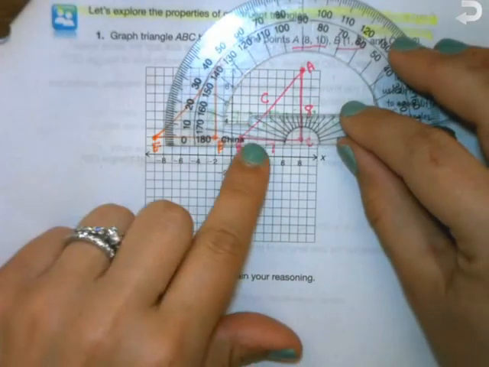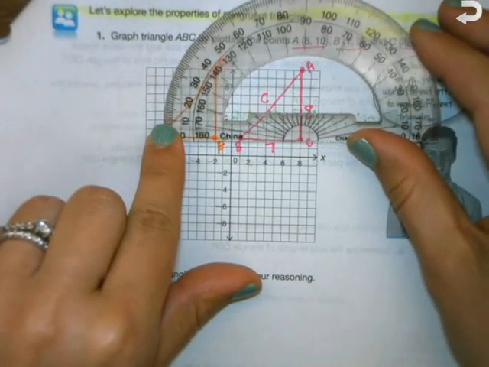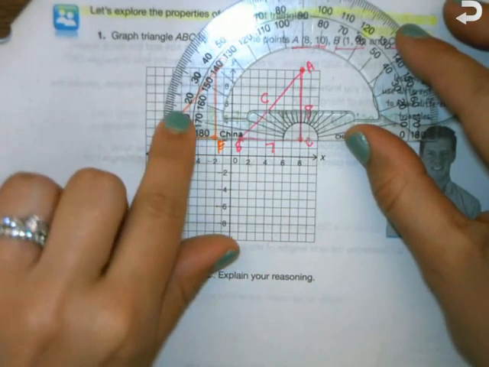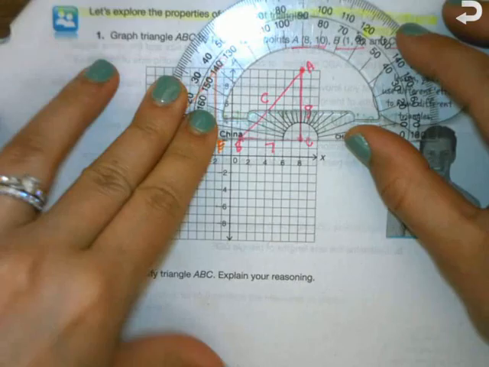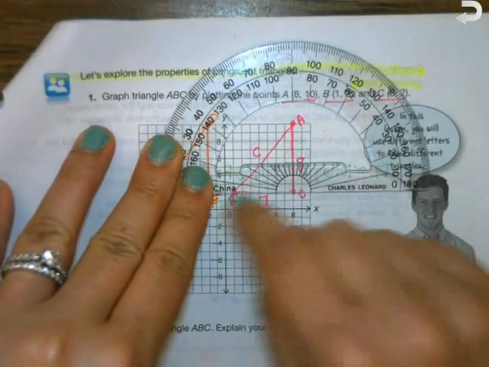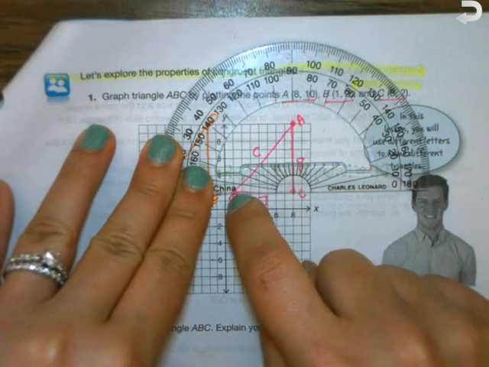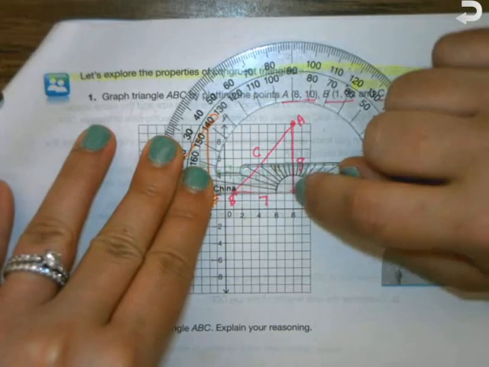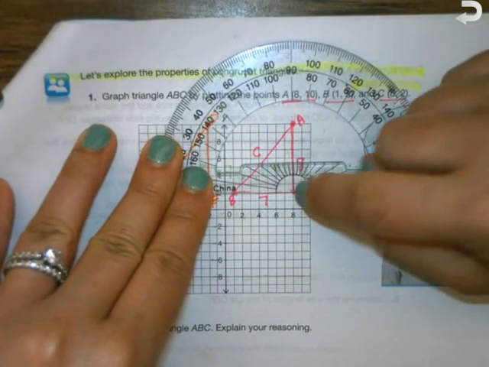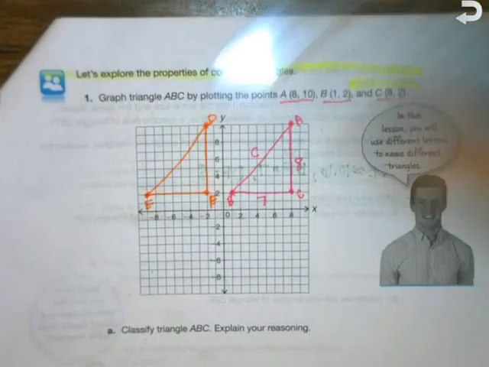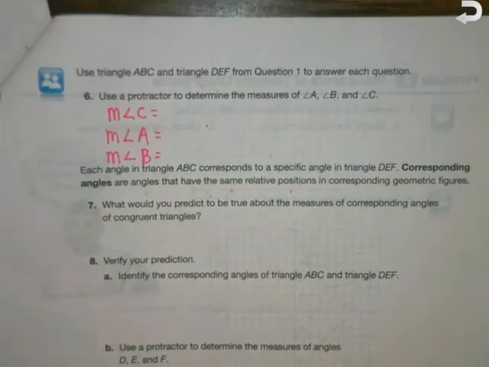So remember, you line up your protractor on angle C. Make sure that segment BC is a straight line going horizontally, and then we look at CA, and it goes all the way up to what number? 90. So the measure of angle C is how many degrees? 90 degrees.